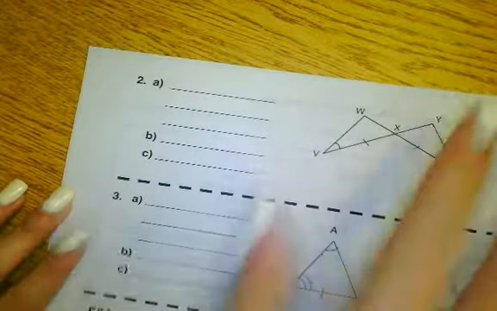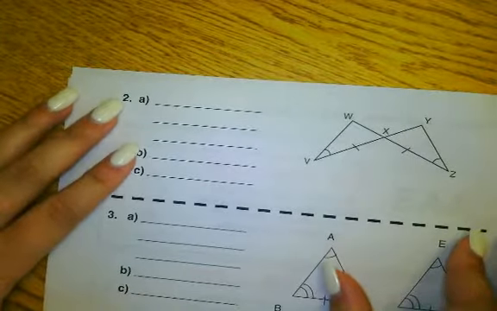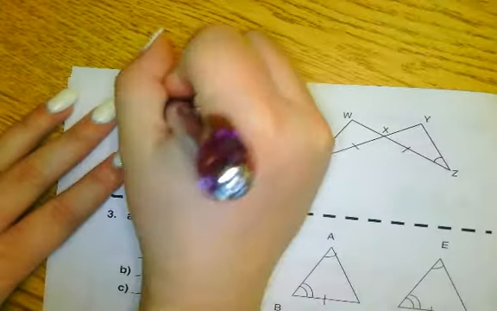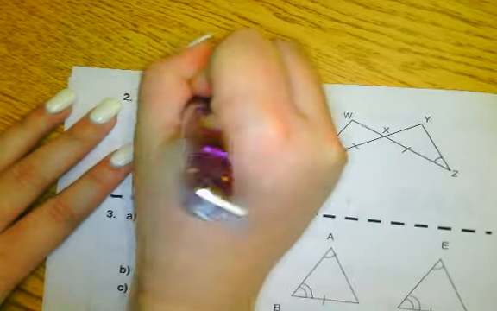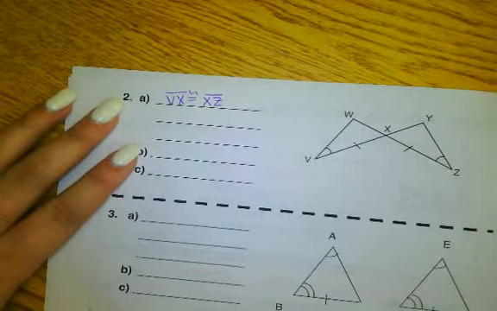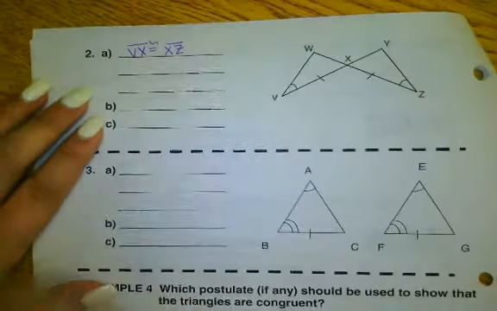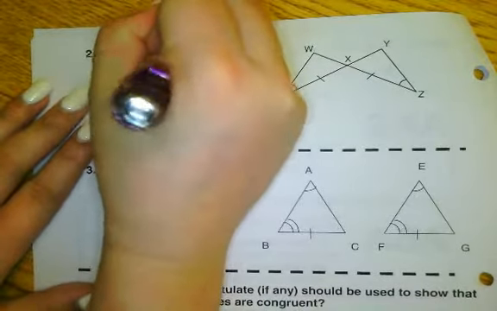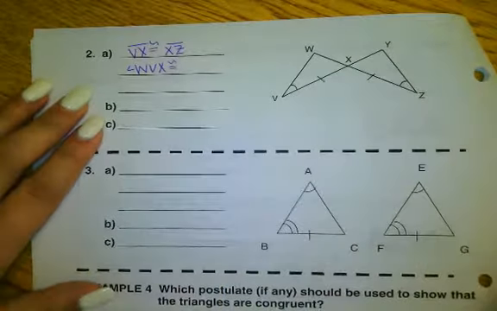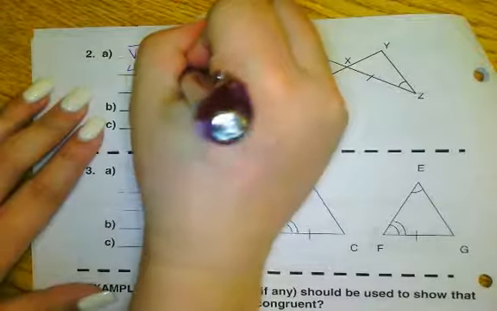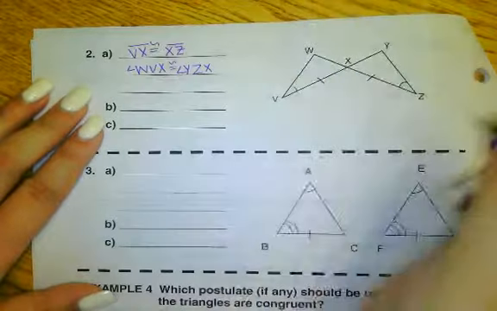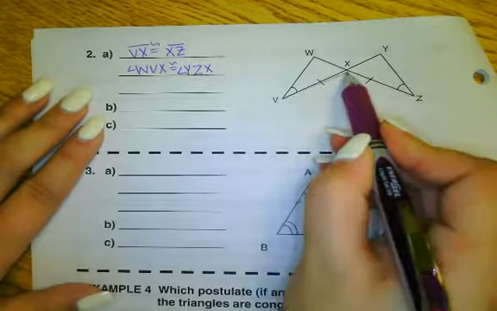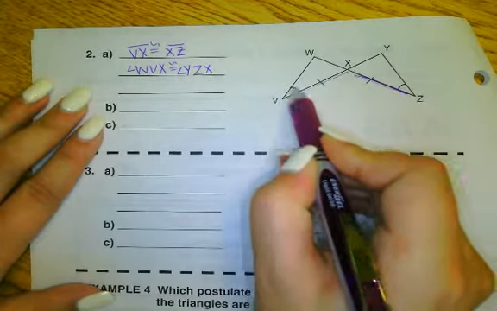Continue on. Number 2. What do we know is congruent? VX is congruent to XZ. What else? Angle WVX is congruent to YZX. So we have this side, this side, this angle, and this angle.